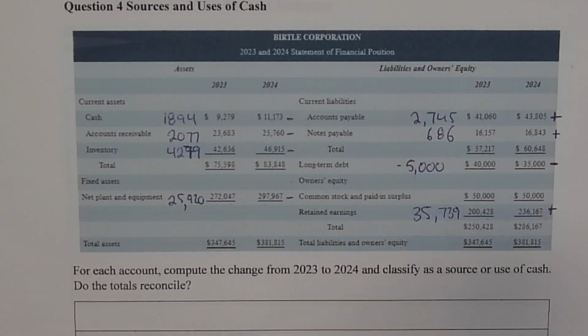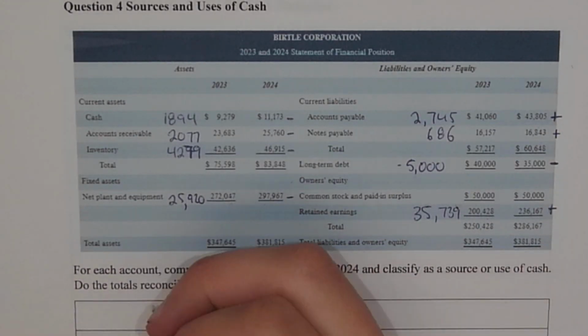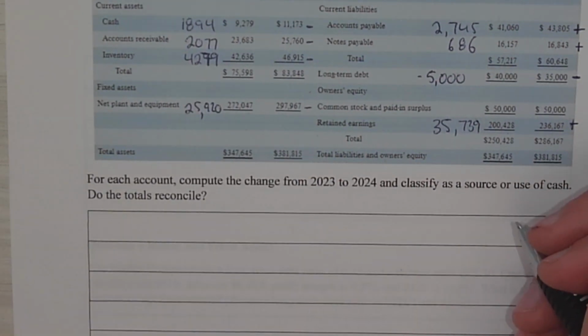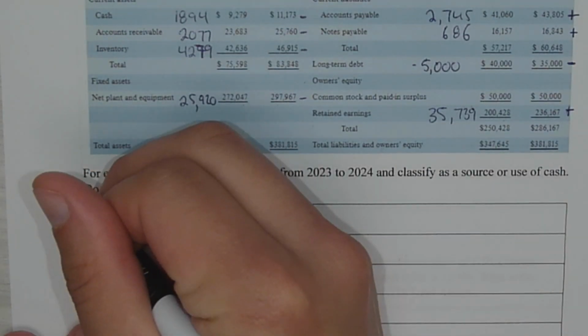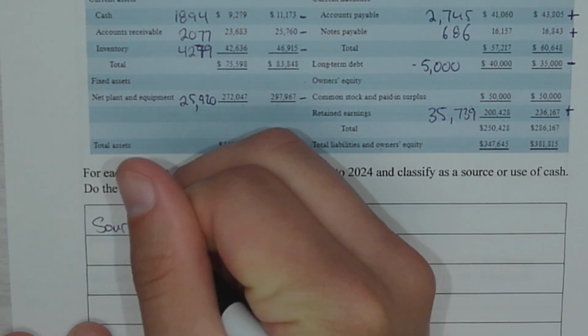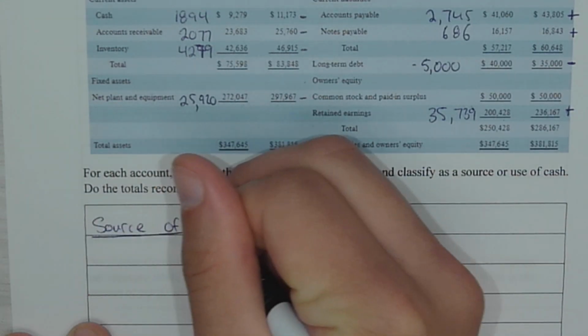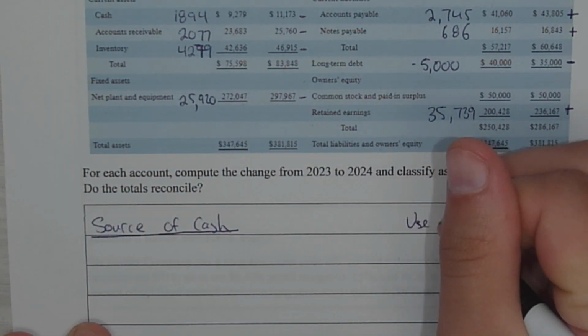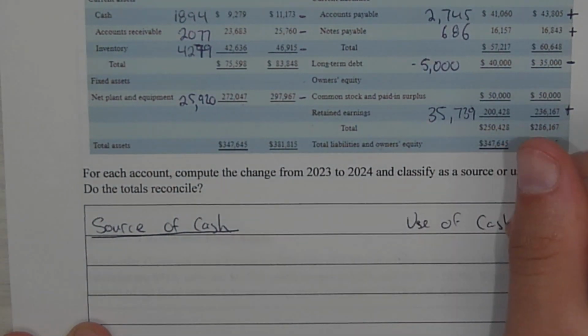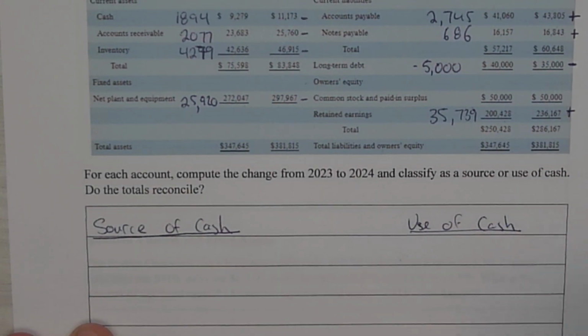Now, we can go ahead and see if they reconcile. So we have source of cash, and use of cash. We have three sources of cash.